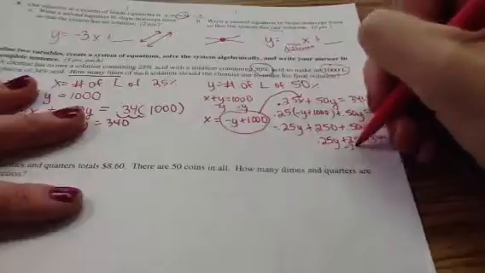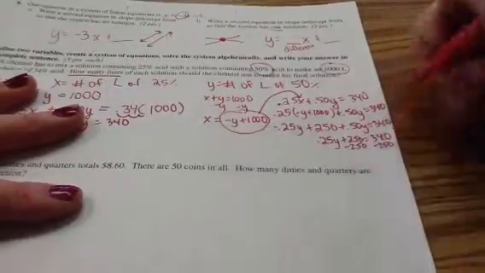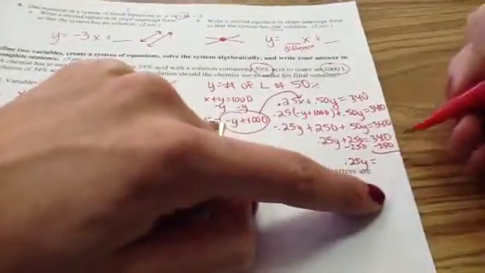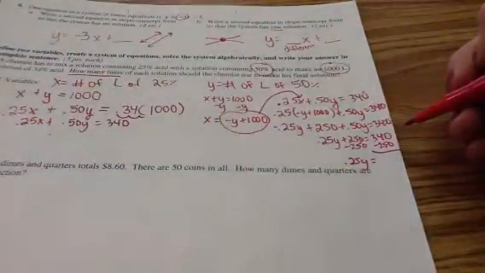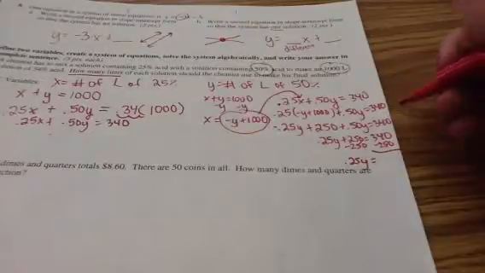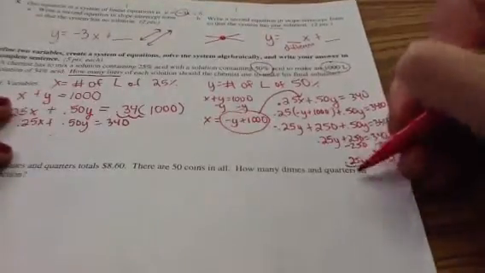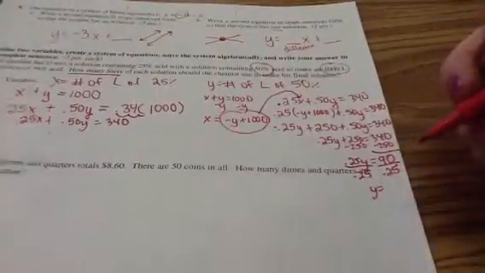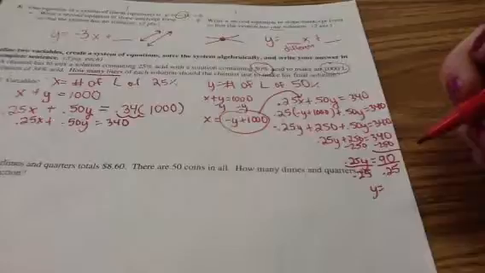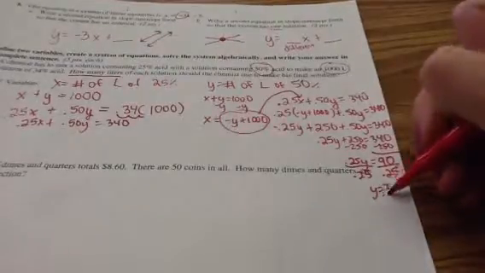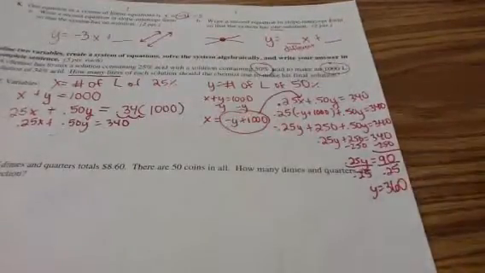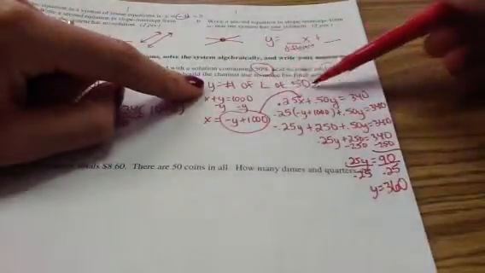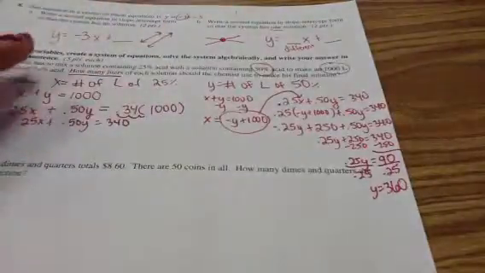I need to subtract 250 from both sides to get the y alone. And I'm left with 0.25y equals 340 minus 250. I get 90. And I'm going to divide out 0.25 from both sides. So y equals 90 divided by 0.25, which is 360. And so since I labeled my variables, I know that y means 360 liters of the 50% solution. I will write that in my sentence at the end.